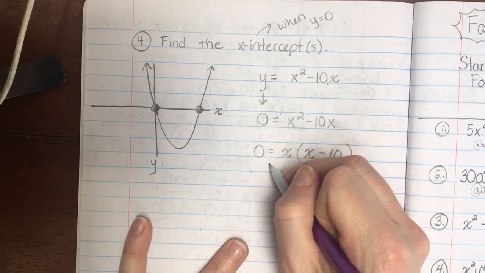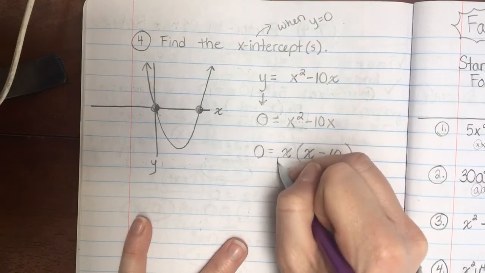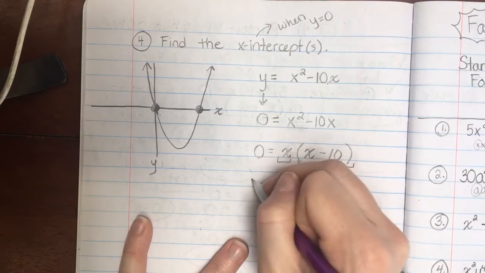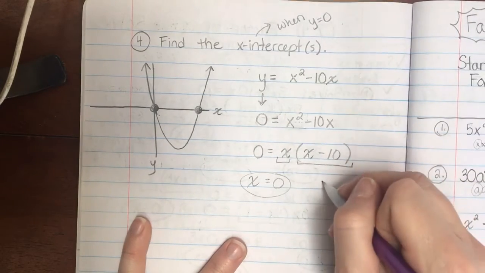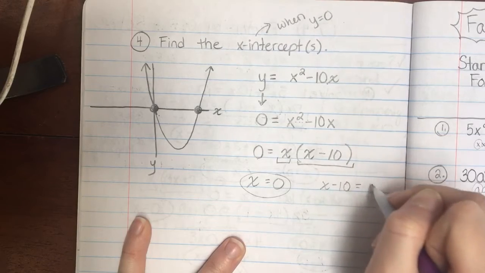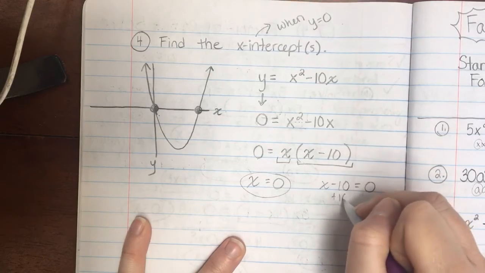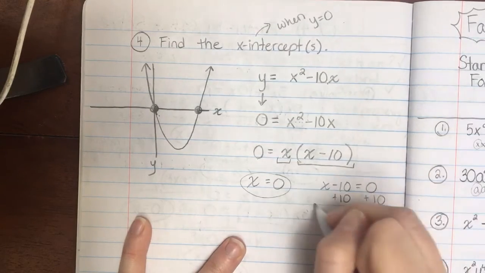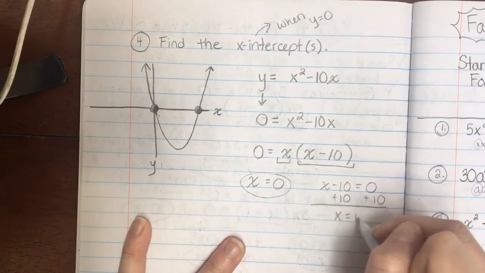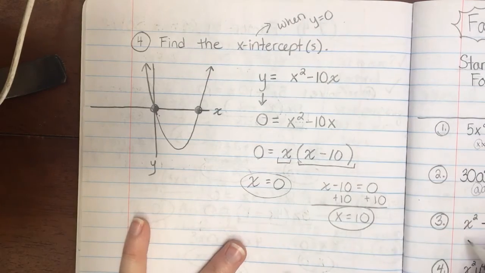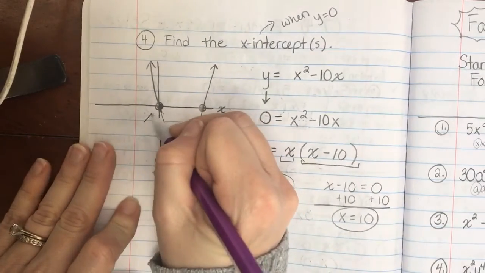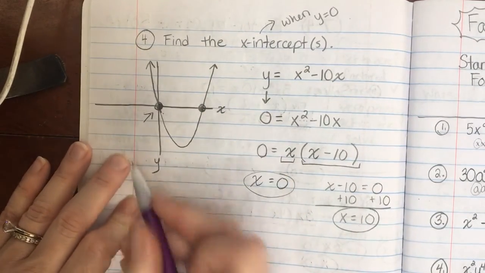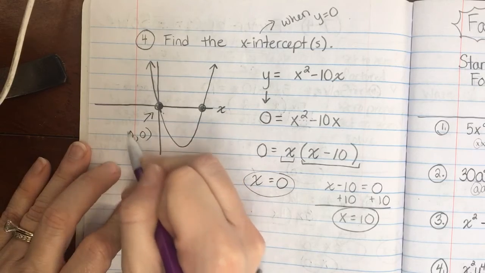Now it's set equal to 0 and it's in factored form. I take each factor and set it equal to 0. There's one solution, x equals 0. And x minus 10 equals 0, so I'm going to add 10 to both sides. I have two solutions. What that means for the graph is this point is at 0, 0.